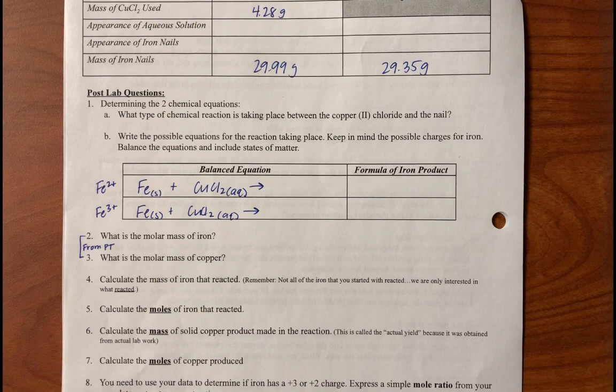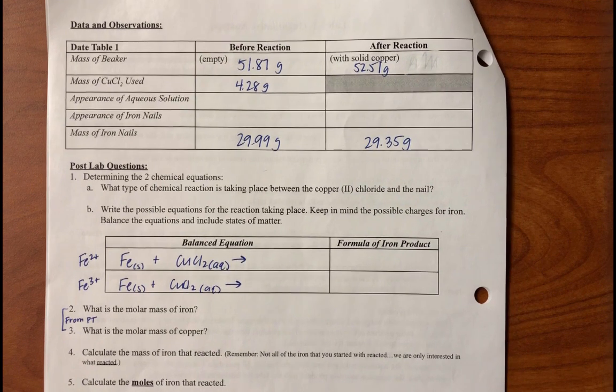Now for questions 4 on, this is going to actually be using your data. So what I did up here at the top is I took a group's data, and I'm going to be using this data as I go through and calculate the different variables that the lab is asking for.